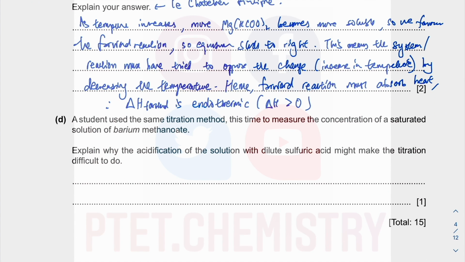A student used the same titration method, but this time to measure the concentration of a saturated solution of barium metanoate. So here the difference is really barium versus magnesium previously, alright? But this time they say, when you acidify it before you do the titration, do not use dilute sulfuric acid because it makes it difficult to do.